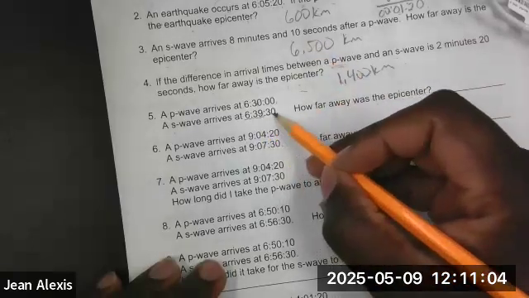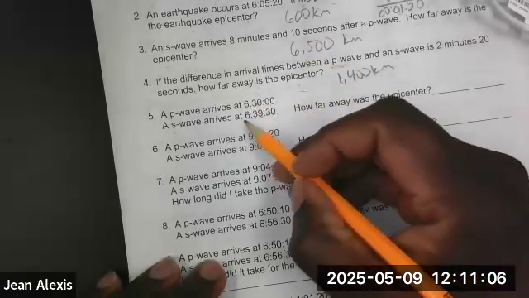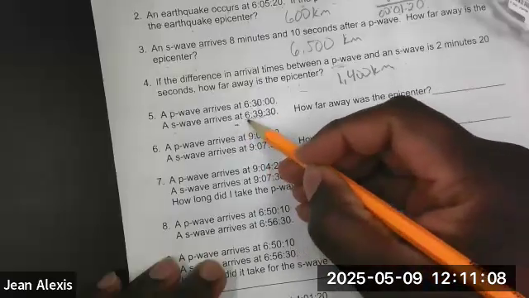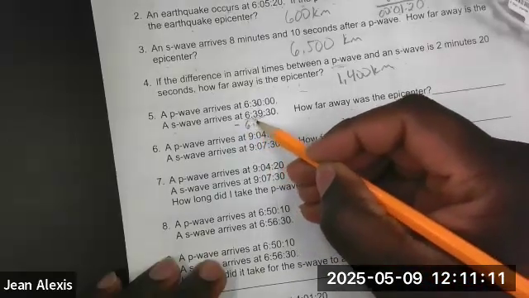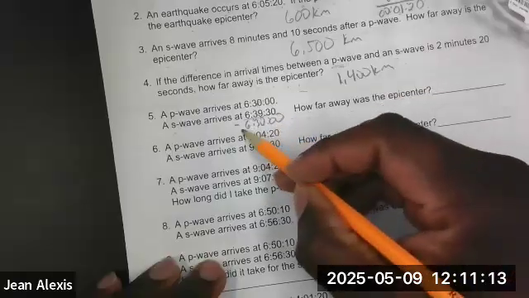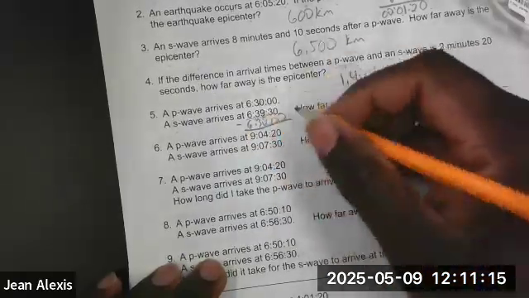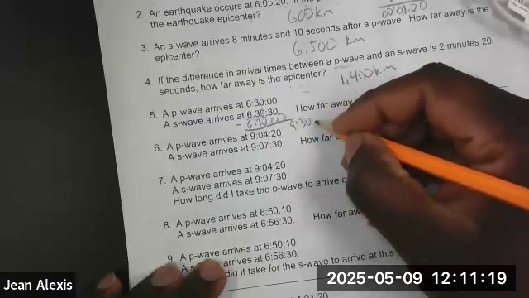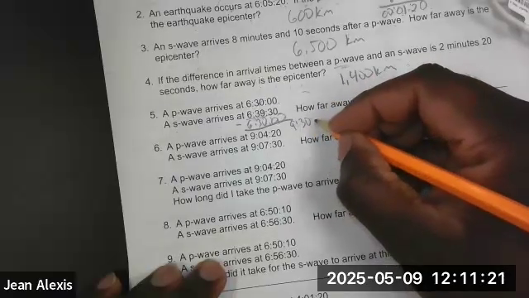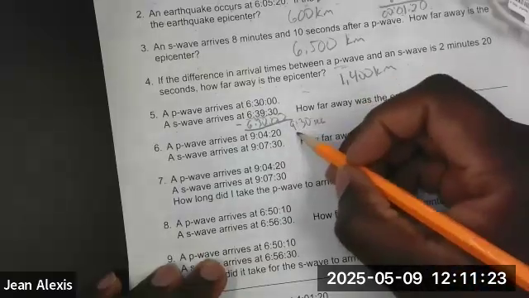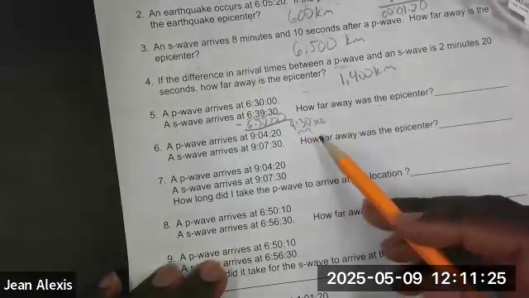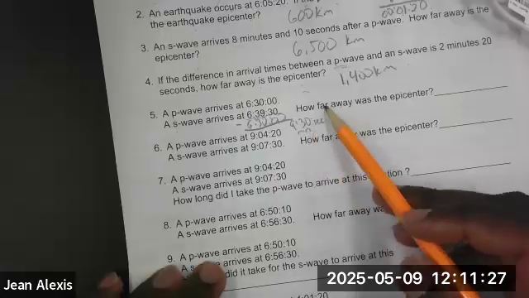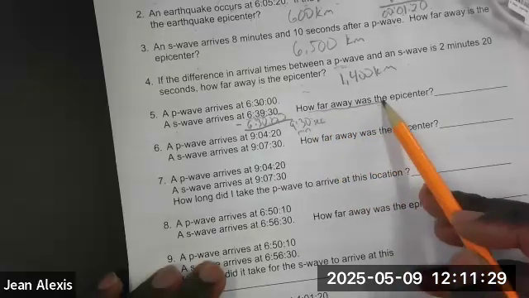So when I subtract 6:39:30 minus 6:30, what does that end up giving you? It tells me that they're 9 minutes and 30 seconds apart from each other. So how does that translate to how far away was the epicenter?